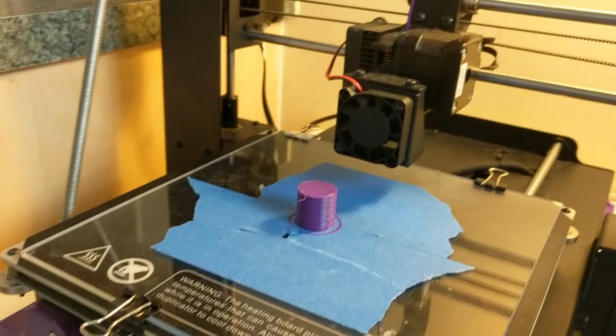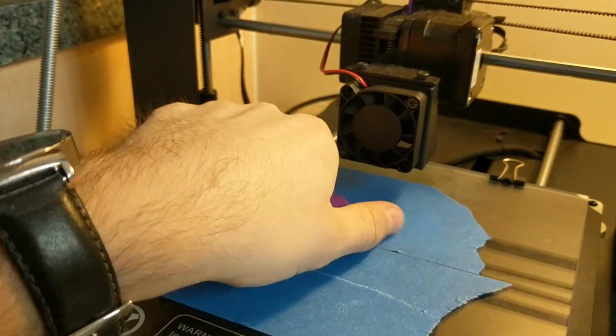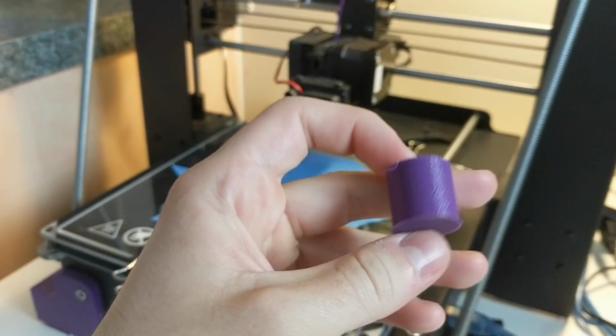Alright, so the cylinder just finished, and we can pop it off the bed now, and this is what it looks like.